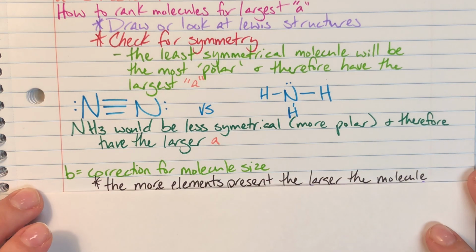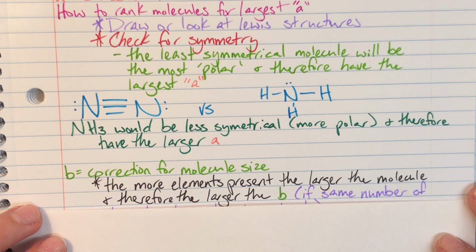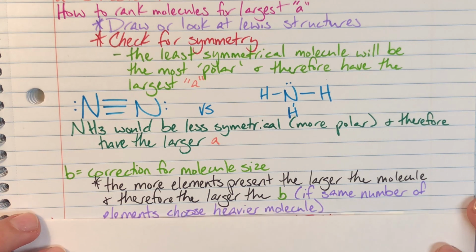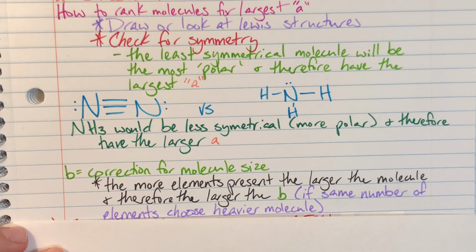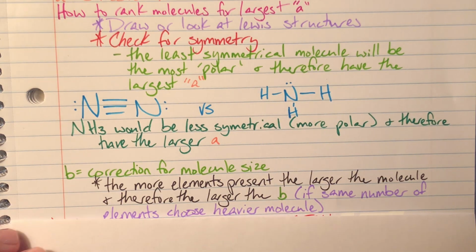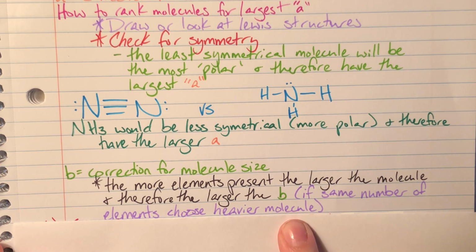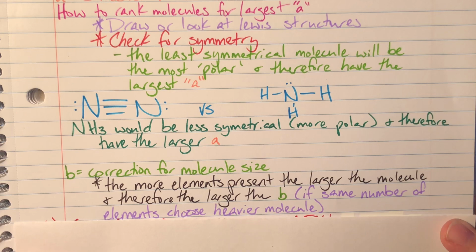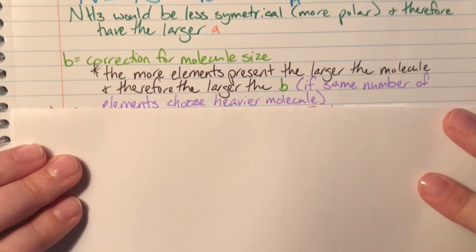And so for B, we are going to really be able to kind of cheat here. The more elements that are present in that molecule, the larger my B is. Because therefore the larger the actual molecule is, the more people I have, the larger I am. If I have the same number of atoms between two compounds, I'm going to end up being larger if I am heavier. So I will also be looking for how much my molecule would weigh to determine if my B is going to be larger or smaller than anything in particular. So that's how we're going to rank A and B.